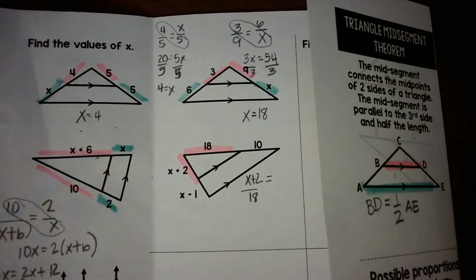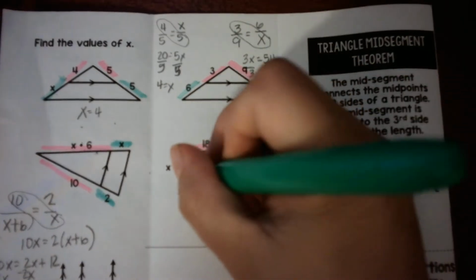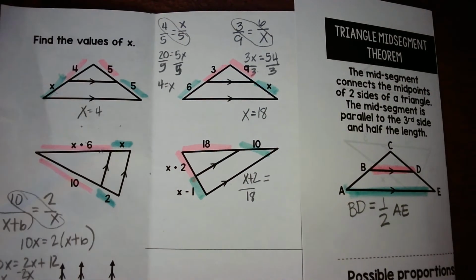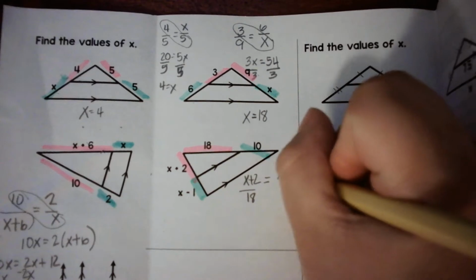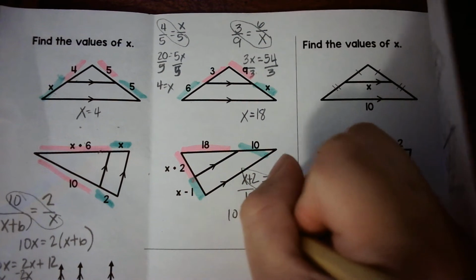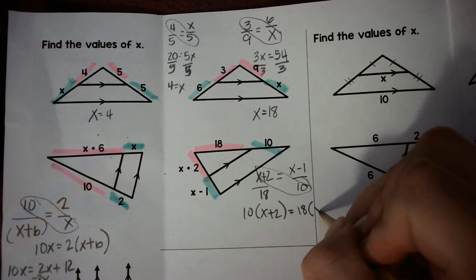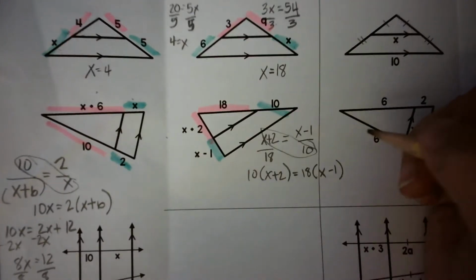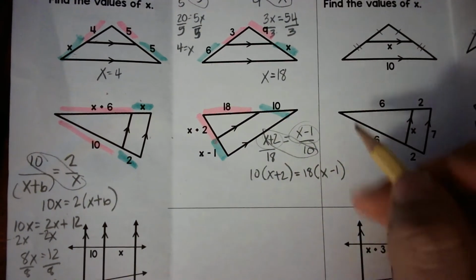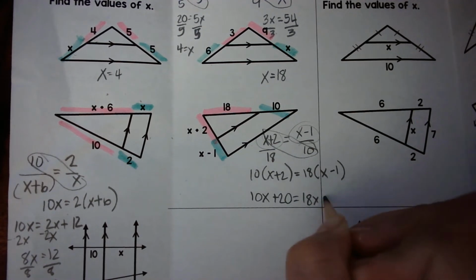It's going to be equal to x minus 1 divided by 10. We cross multiply, we have 10 open parentheses x plus 2 is equal to 18 open parentheses x minus 1, close those parentheses, because it's the whole numerator and the whole numerator on this side that we're multiplying by. We have 10x plus 20 is equal to 18x minus 18.